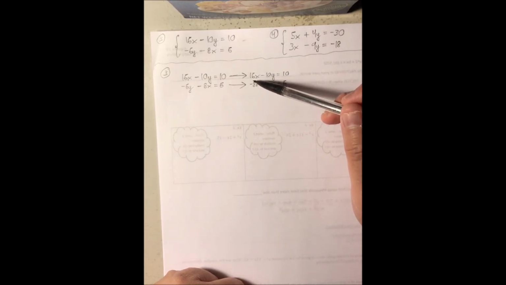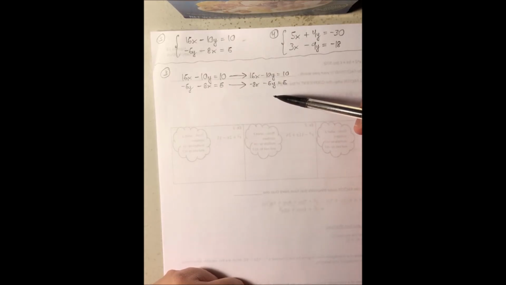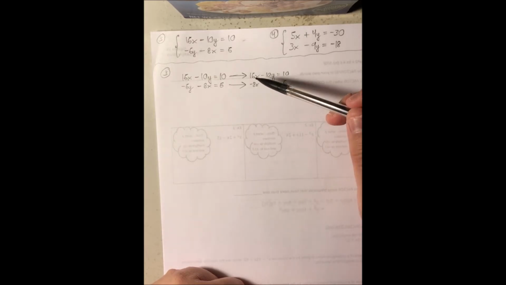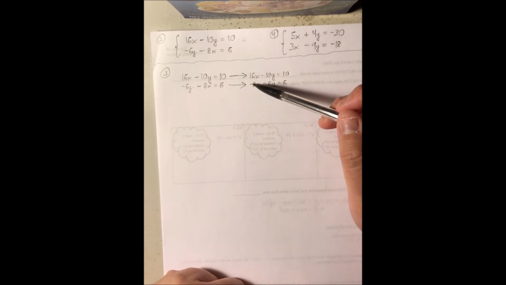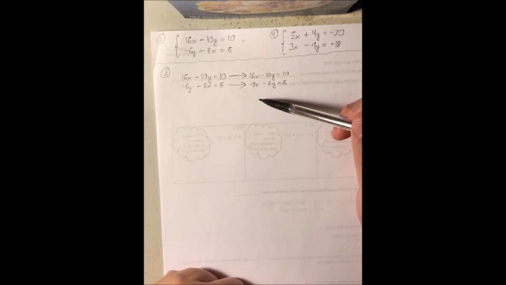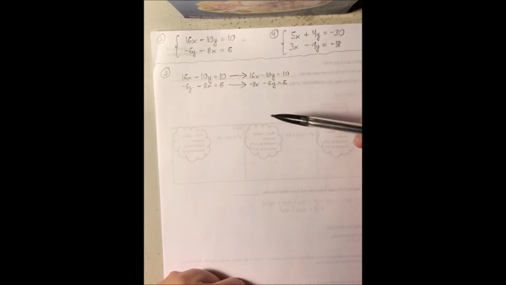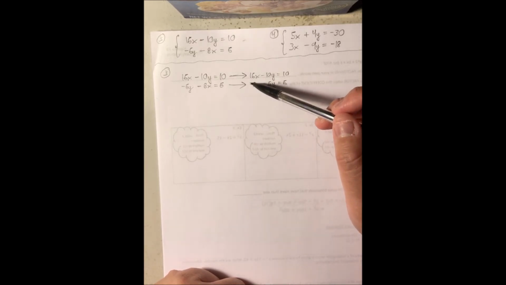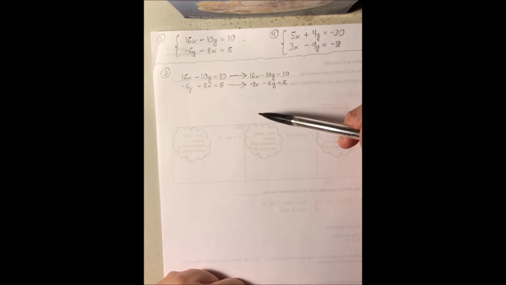Meaning 16 and negative 8 are not opposites, and negative 10 and negative 6 are not opposites. But if I want to eliminate the x, I compare the coefficients of the x, negative 8 and 16, and I realize that negative 8 is one of the multiplicative factors of the larger coefficient 16. So I can convert the smaller coefficient into the opposite of positive 16, which is negative 16.